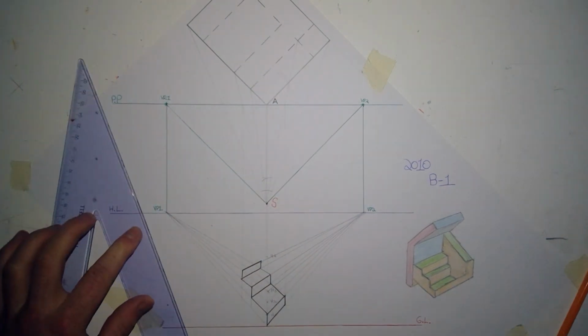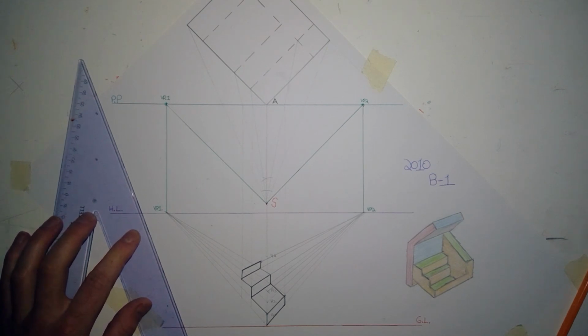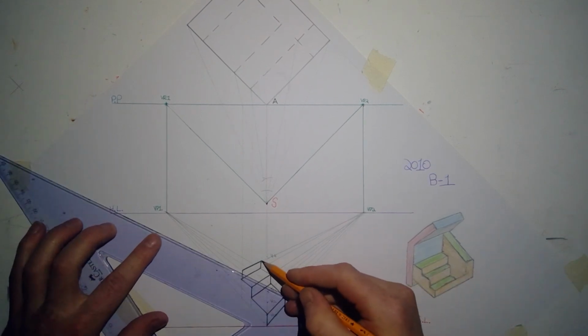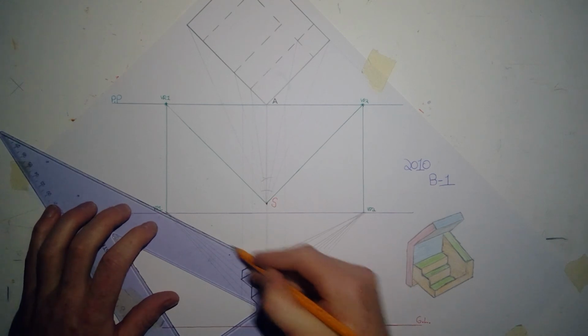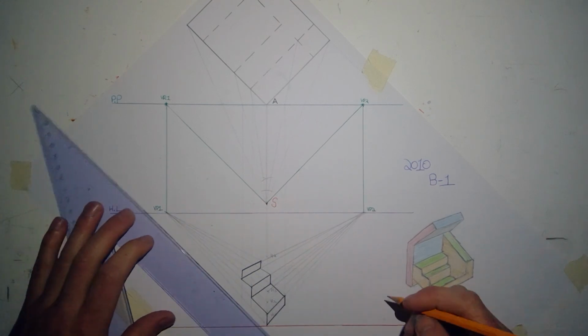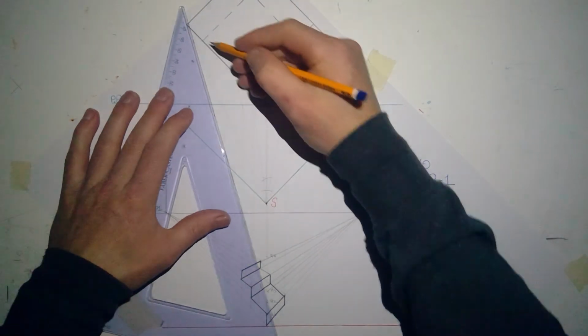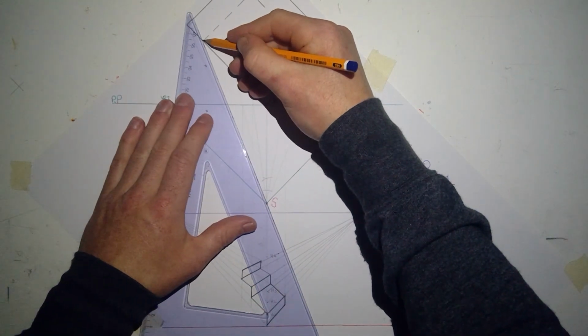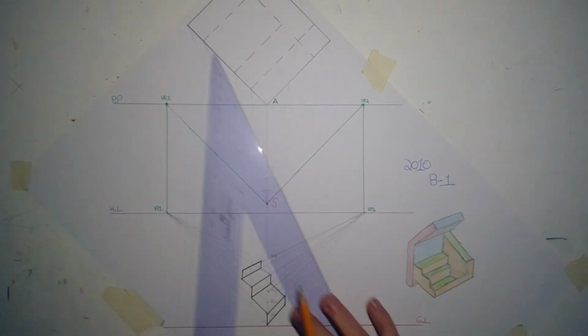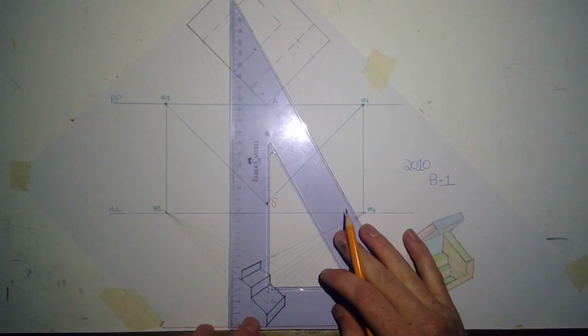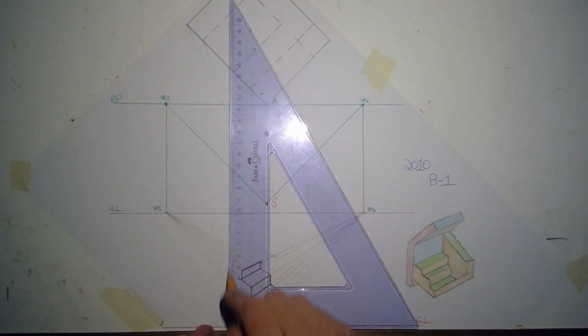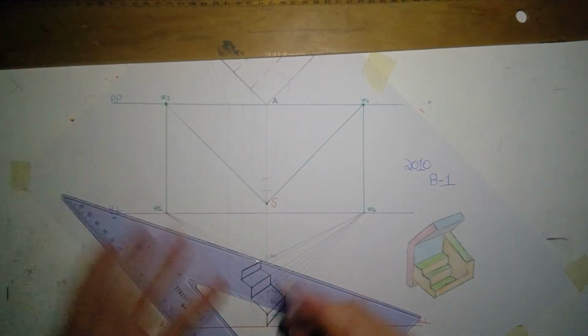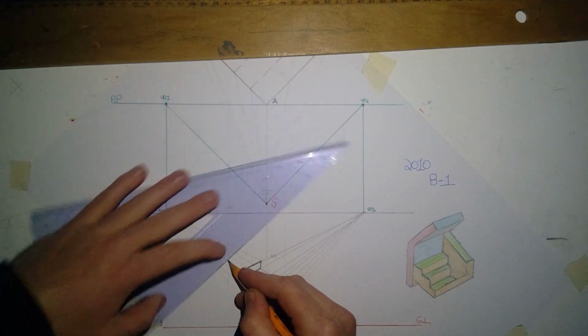You can see why it's a good idea to use the HB or whatever darker pencil you have as you're drawing the actual object, because it can get quite confusing with all the lines. Once again, now I want to see how far back the third step is. I can bring down this point till it crosses this line here and vanish this back.